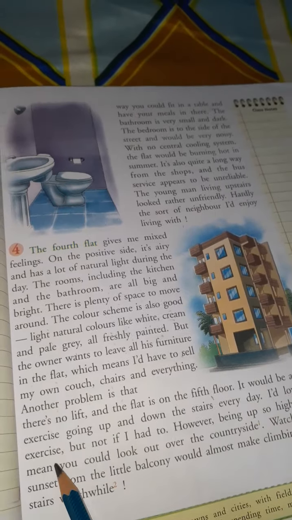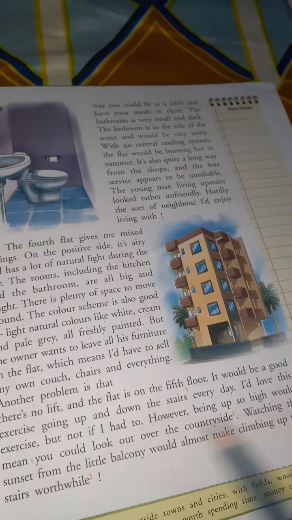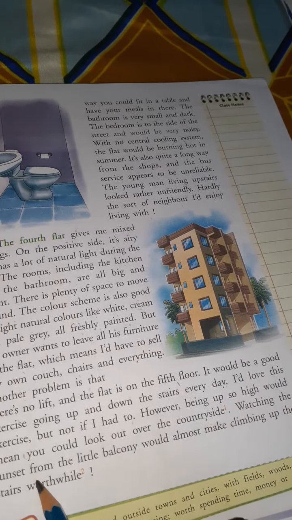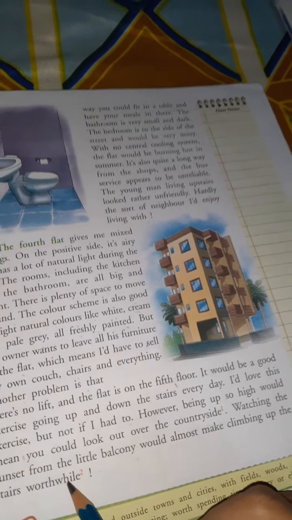It would be a great exercise going up and down the stairs every day, though not if I had to. However, being up so high would mean you could look out over the countryside. Watching the sunset from the little balcony would almost make climbing up the stairs worthwhile.